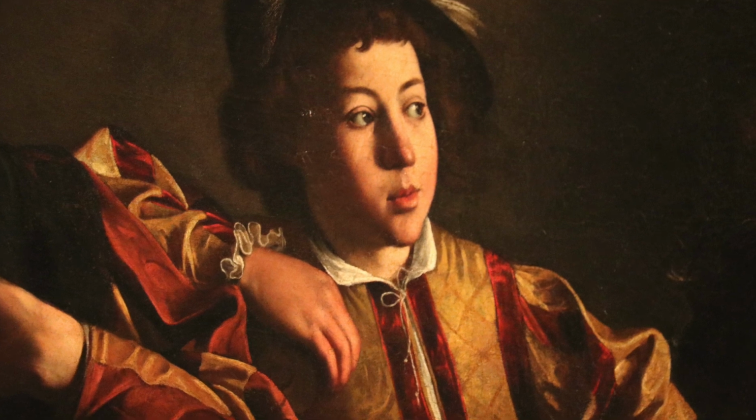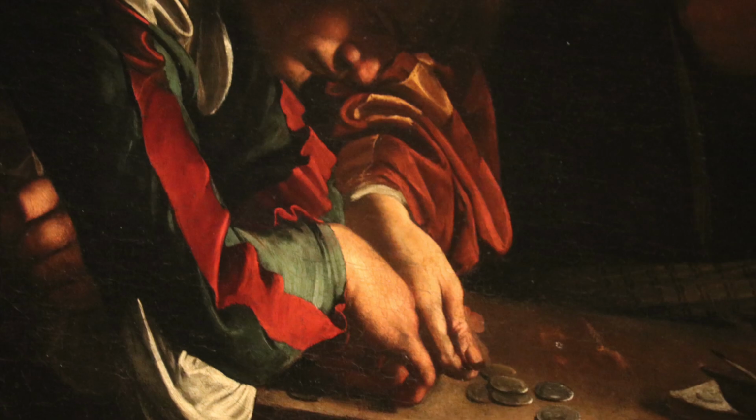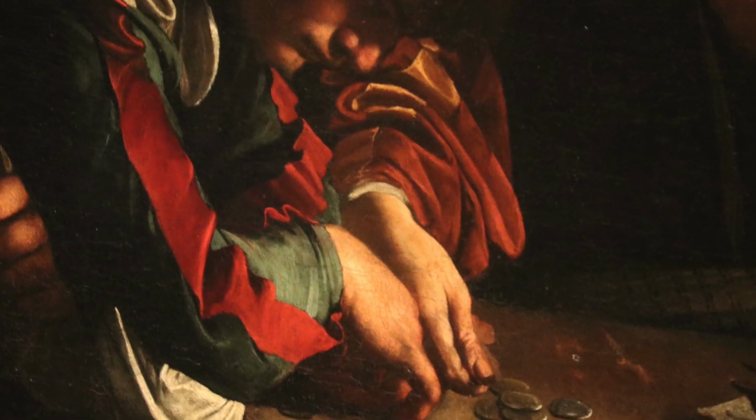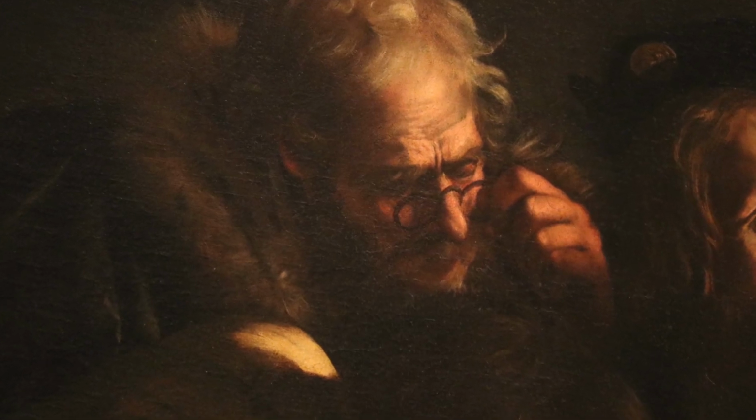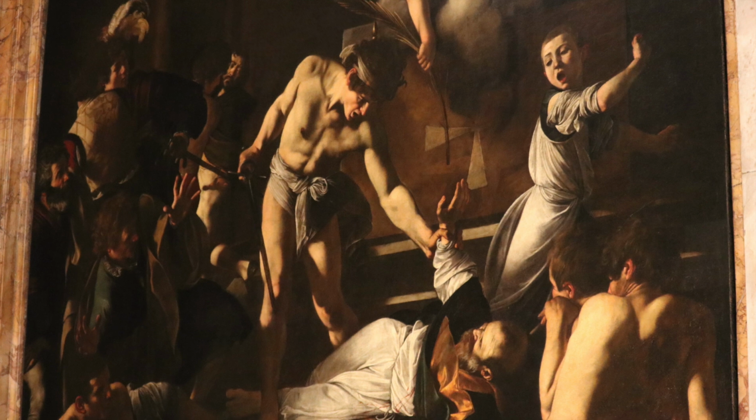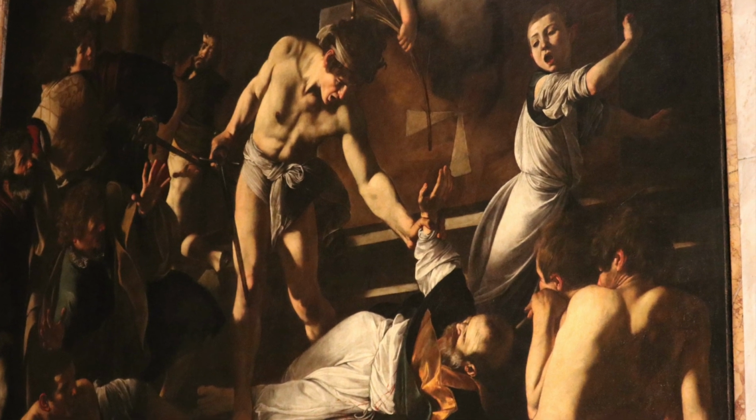Caravaggio is probably the most influential artist in my work. When you look at his paintings, you're immediately confronted with this very dramatic narrative that draws you in and invites you to be part of that story.